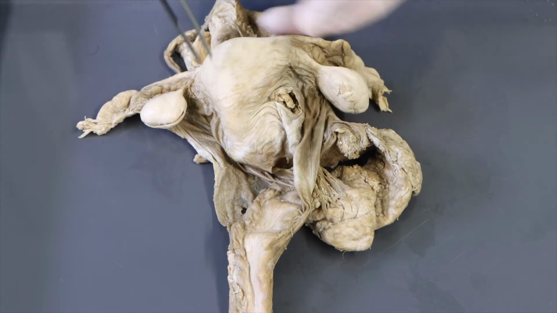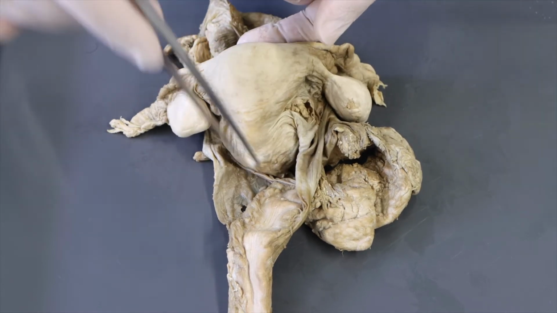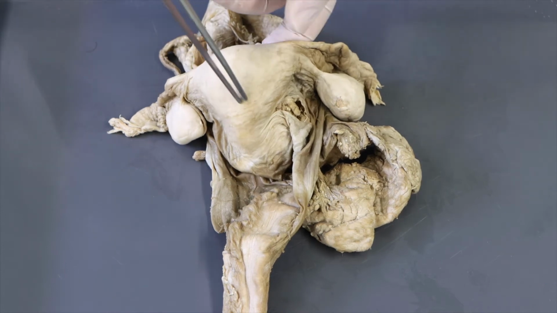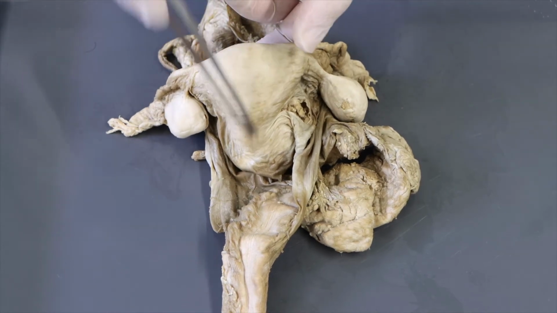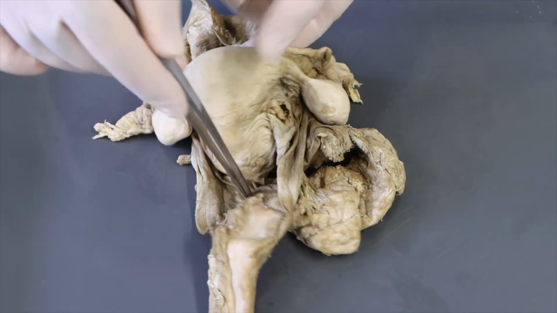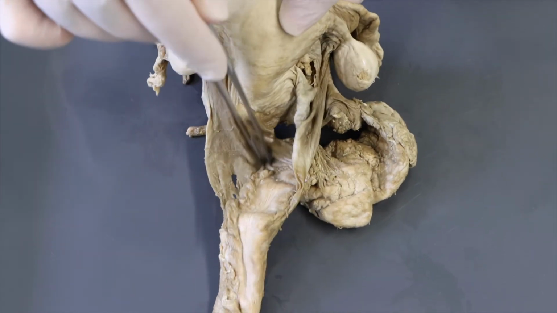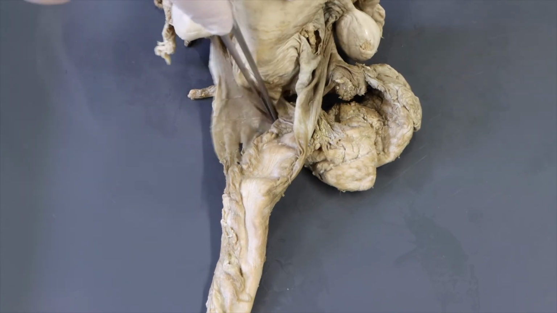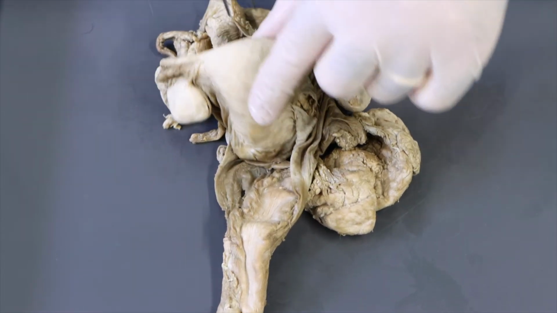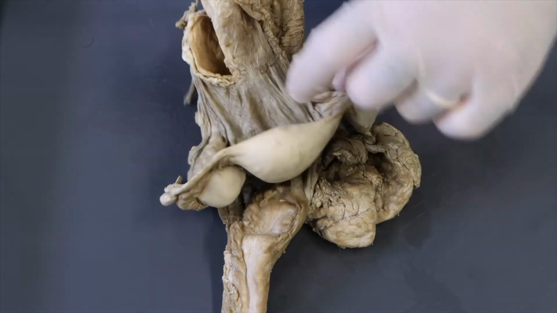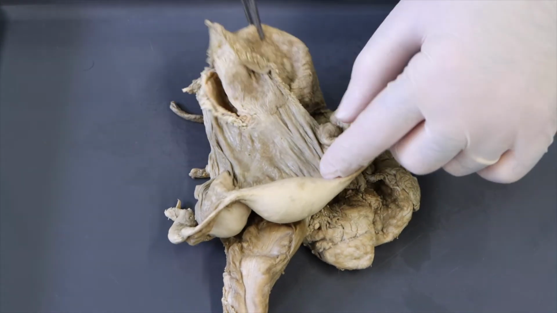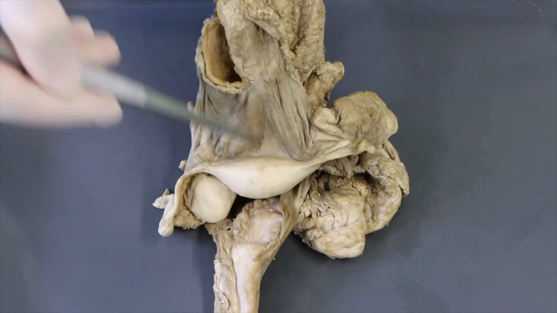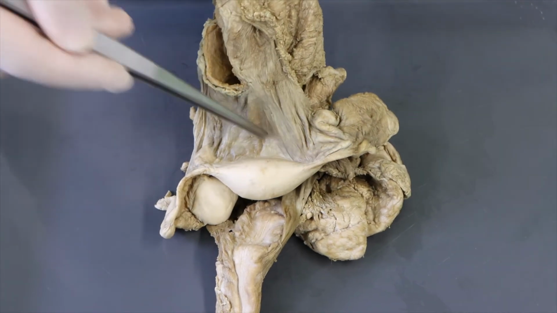And here is the rectum. Here is the posterior, or intestinal, surface of the uterus. In this case, here is the pouch of Douglas, or rectouterine pouch, that you can see. In front of the uterus is the urinary bladder, and this is another pouch that you can see, the vesicouterine pouch.